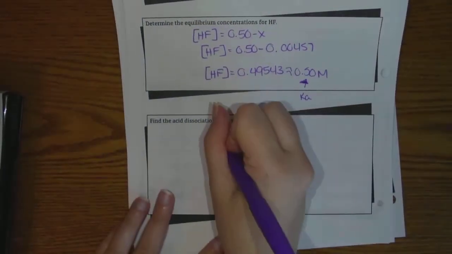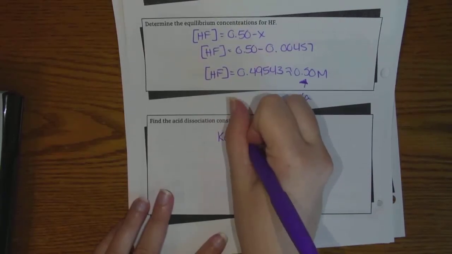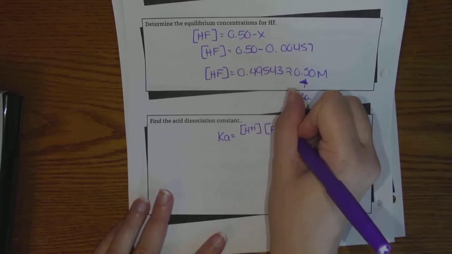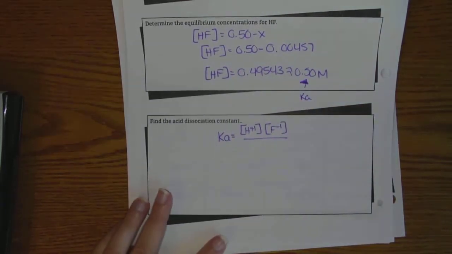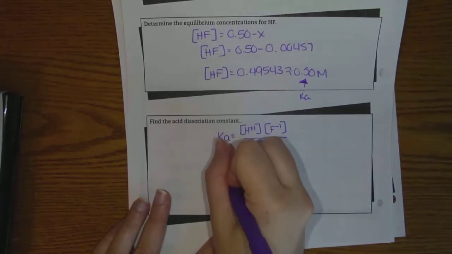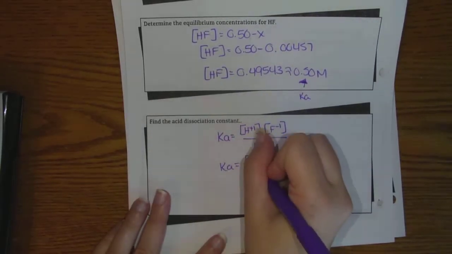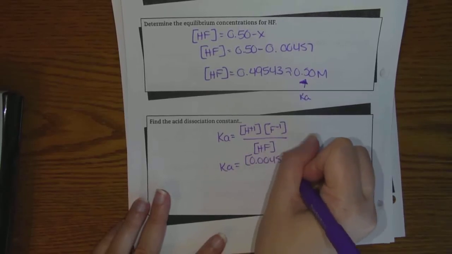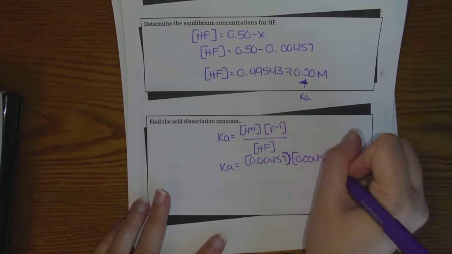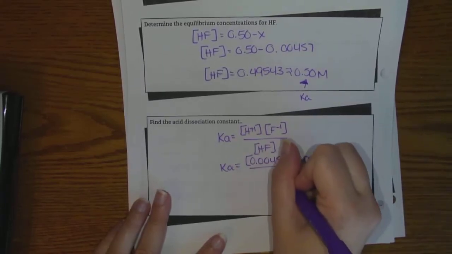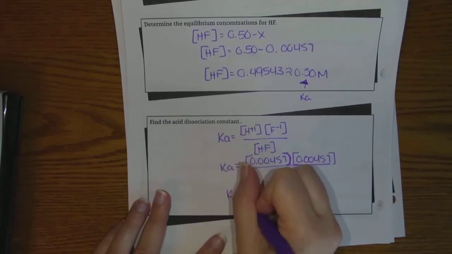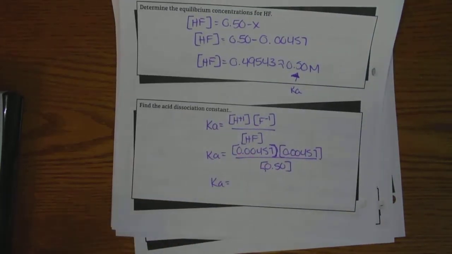So if I plug that number in, using my concentration that I found for my hydrogen ion or my fluoride ion, okay, I'm just going to put that into my calculator.